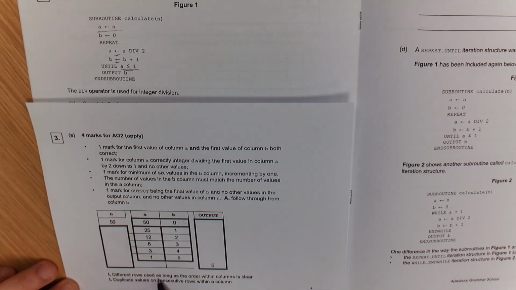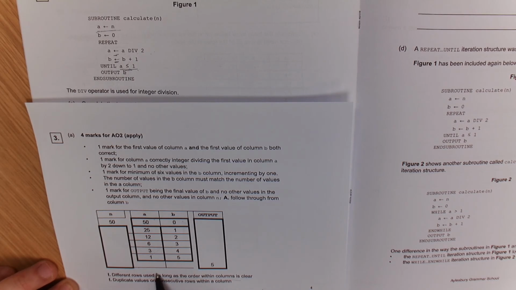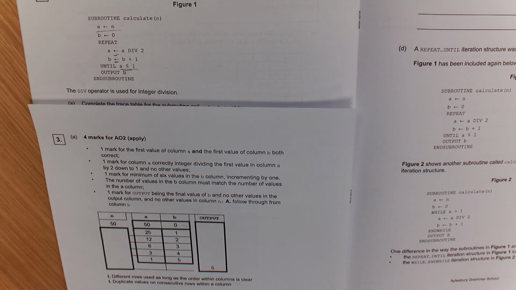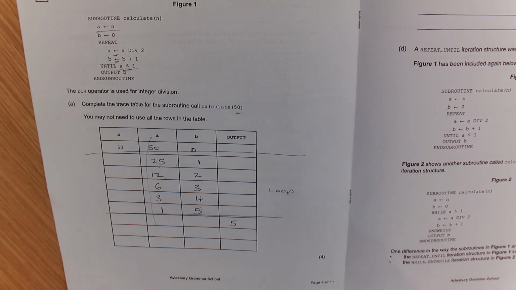Look, ignore different rows used as long as the order of the columns is clear. So they're not going to be too nasty to you if you don't. If you put 5 there, they're not going to give you the mark as long as the order is correct. All right? They are going to give you some benefit of doubt. So don't freak out too much about that.